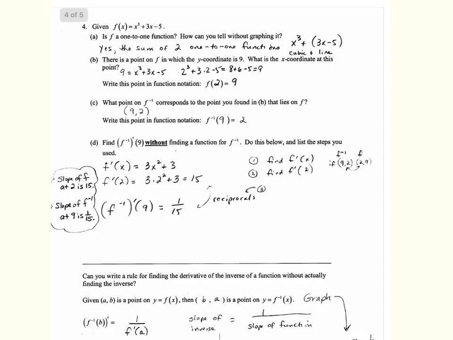So again, we know that 9 and 2 are going to be related. We know that f prime of x is equal to 3x squared plus 3. So if we take the derivative and evaluate it at 2, we get 15. Again, the 2 and the 9 go together. They are the inputs and the outputs. So if we now look at f inverse prime of 9, not of 2, but of 9, we know that it should be the reciprocal of what we got for f prime of 2. We see that these are multiplicative inverses of each other, or reciprocals.